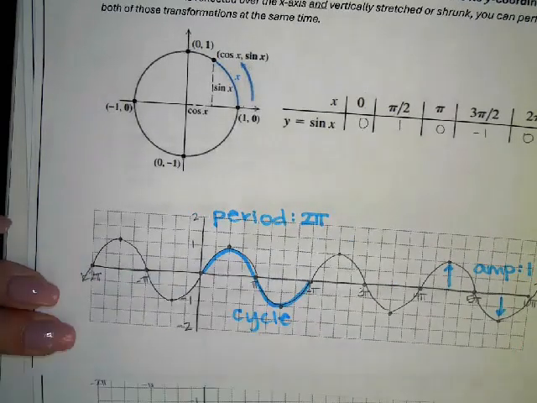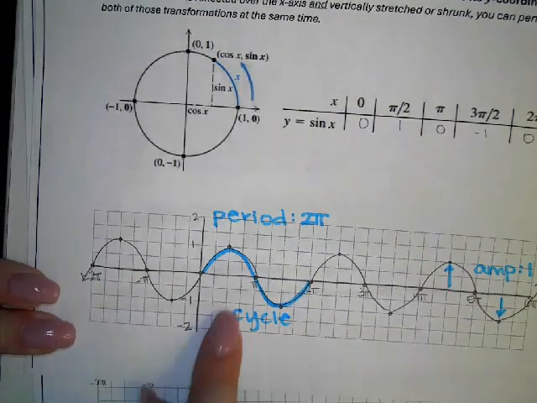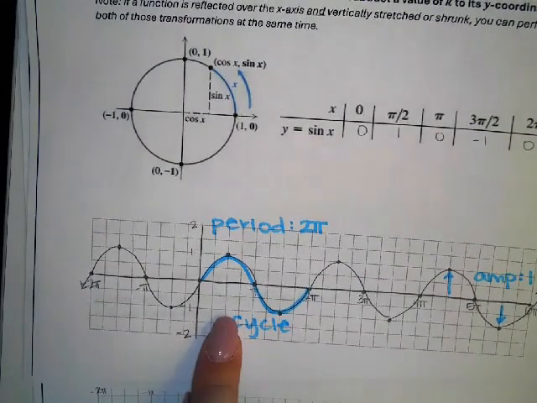Typically, the instructions will often say to draw 2 cycles when you're drawing a graph to make sure that you understand how to draw it. So you're drawing the first one and then continuing the pattern.